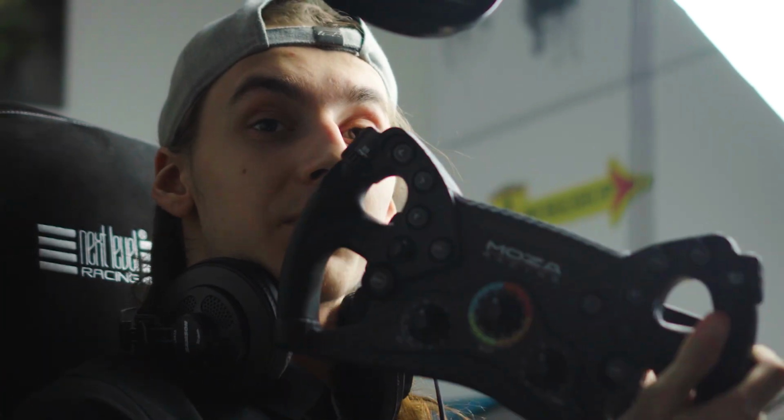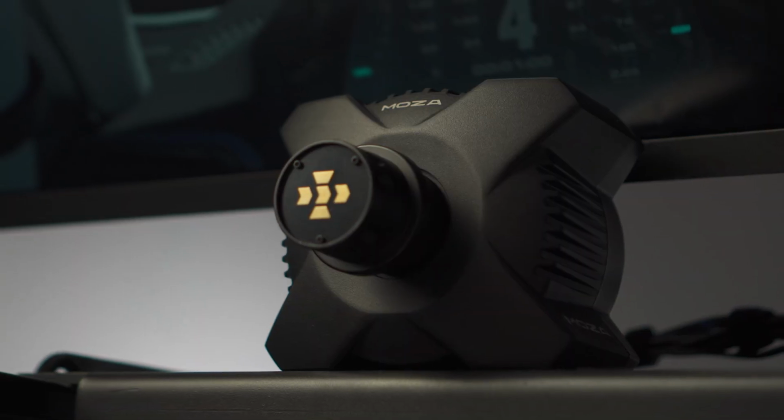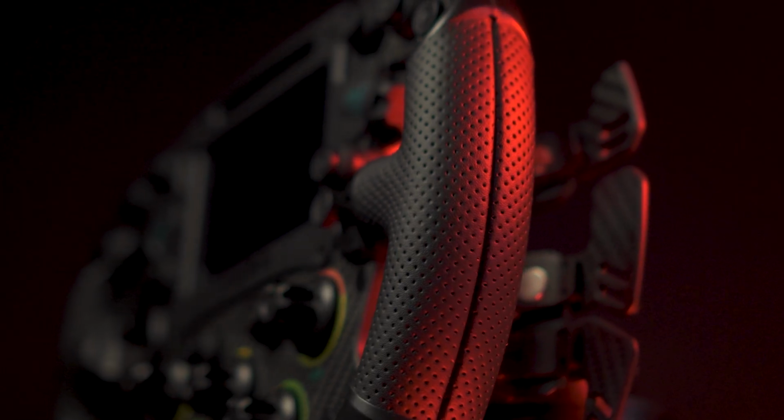Hello, here's a setup guide for those of you wanting to get your brand new MOZA peripherals set up in ACC. Let's go. So firstly, you want to make sure that everything is plugged in, your wheelbase, pedals, and of course your wheel on your wheelbase.